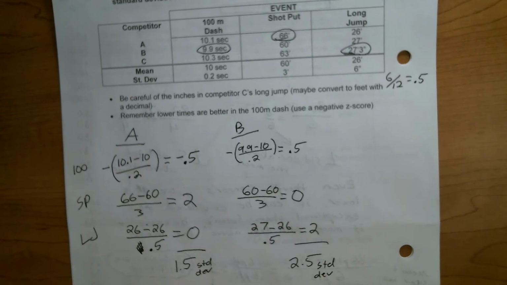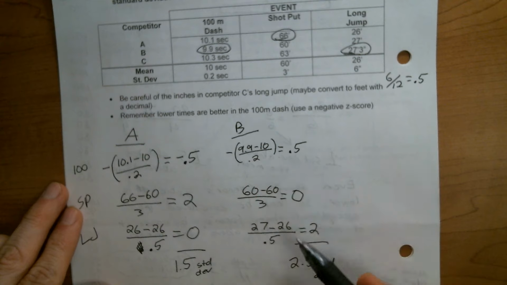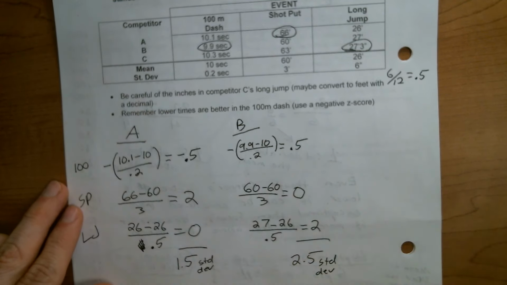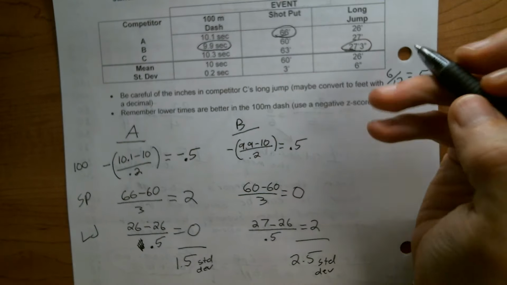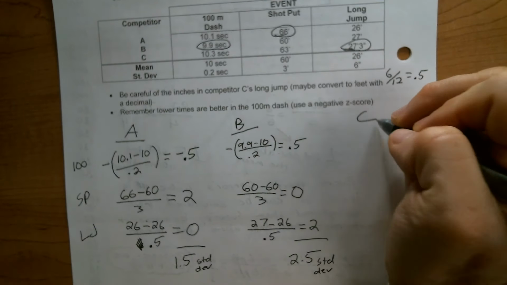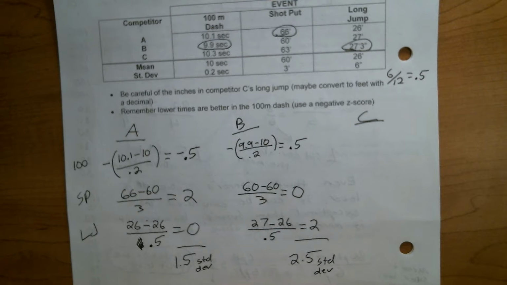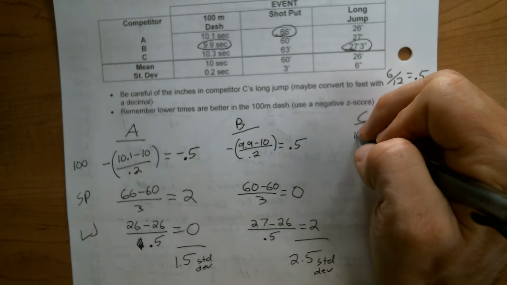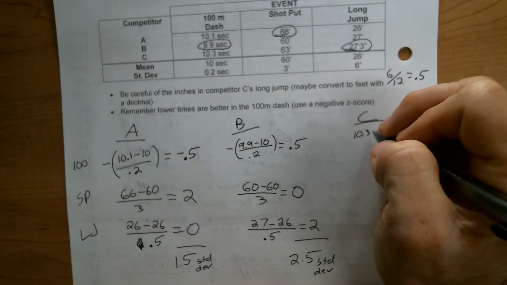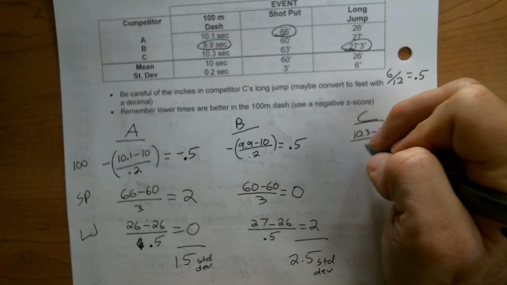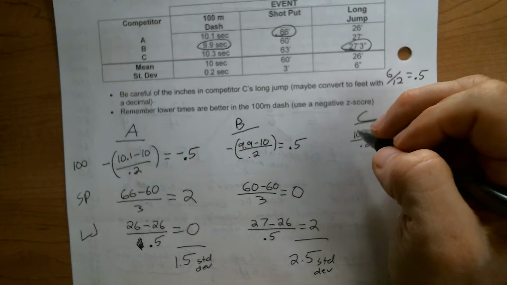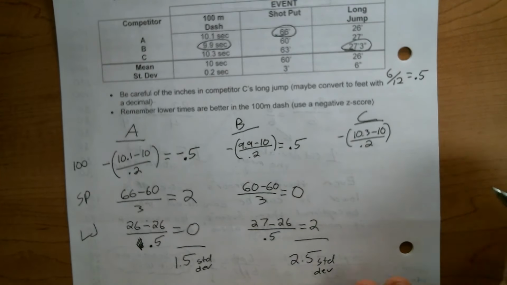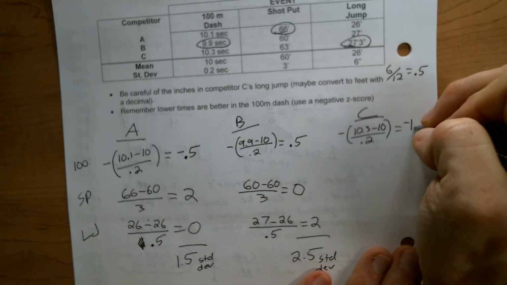But if we look at everything in totality, we can see that overall, B was more impressive than A. All right, and now let's see how C stacks up. So for C, we've got 10.3 minus 10 divided by 0.2. And again, this is one where we're going to flip it around because slower is bad. So that works out to be negative 1.5.